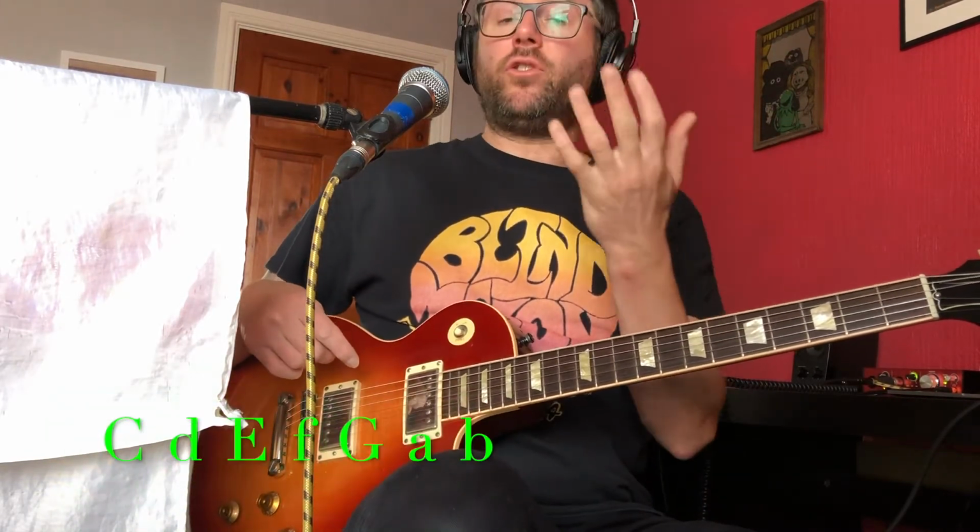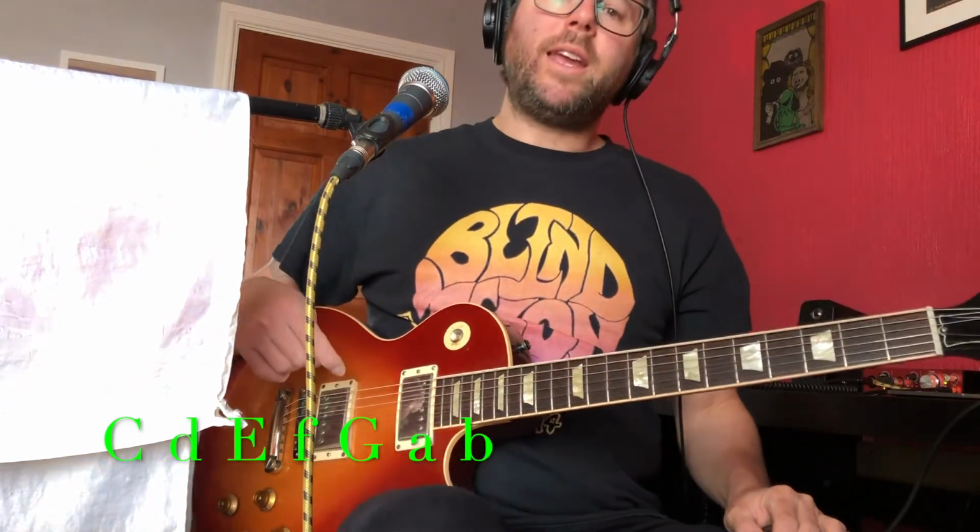Each note would be labelled. So C would be the first degree, D would be the second degree, E the third, etc. If we start on the first chord, C, we harmonise on the root with the third and the fifth. That would give us C, E, and G. Those three notes make up the C major chord.